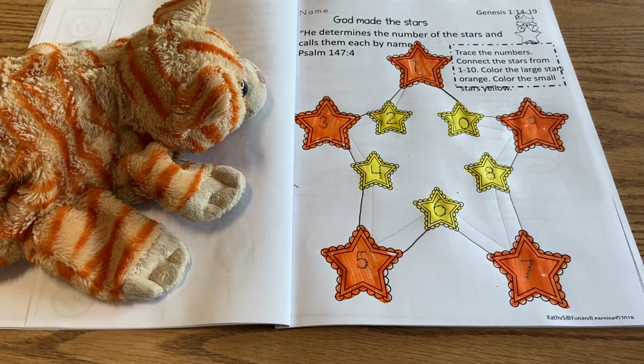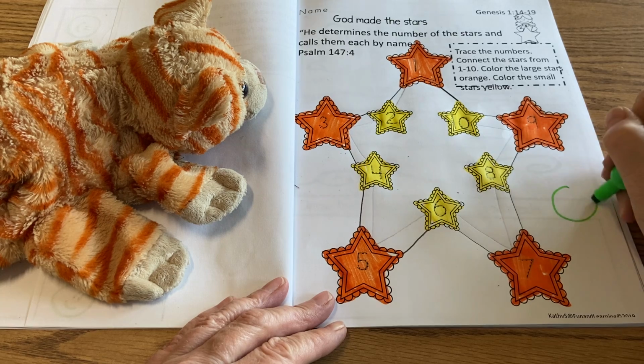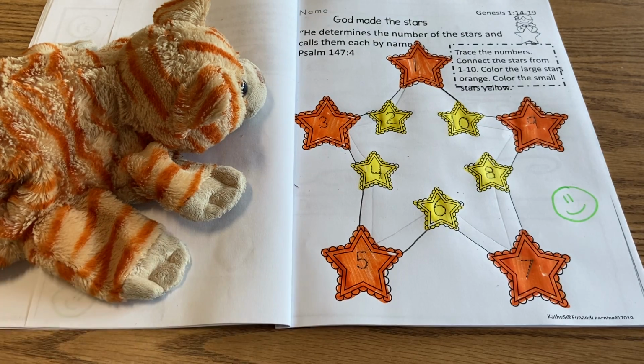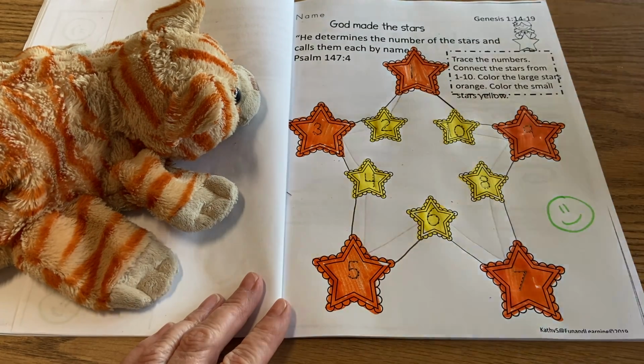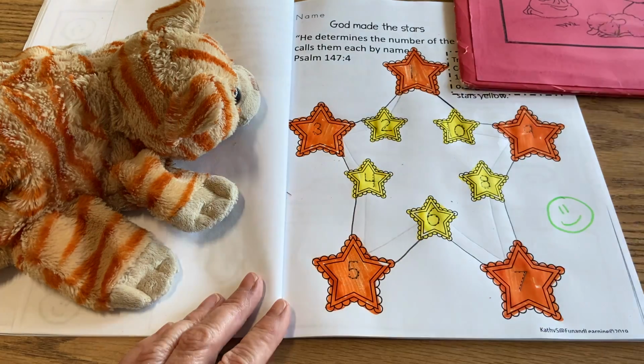Okay, so that's what this is going to look like when you finish coloring the two colors. So then you can use your highlighter to give yourself an exit ticket. And yeah, the stars are pretty amazing. I think everybody loves stars. And God created those for us, and aren't we lucky for that?